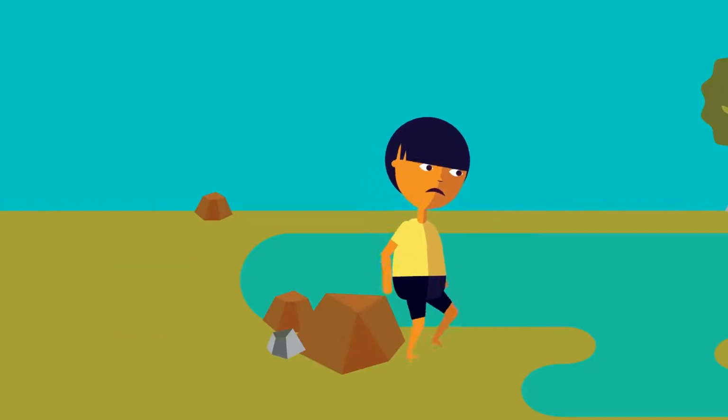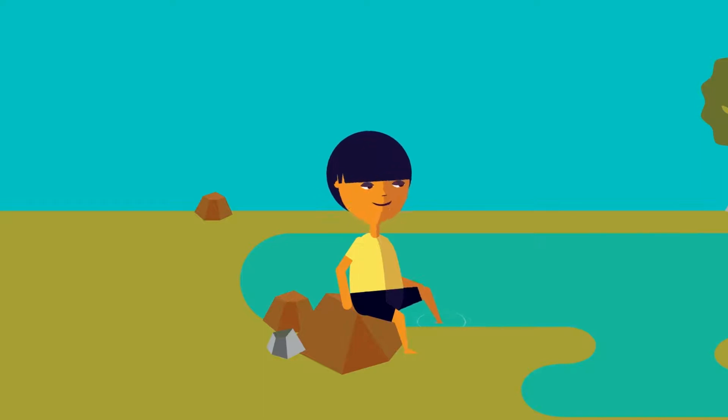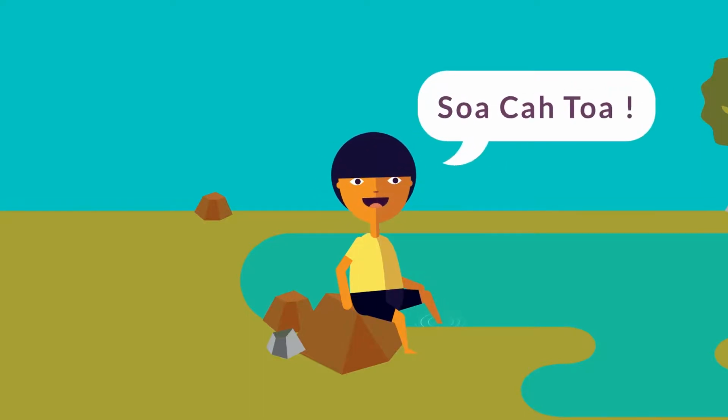So the boy went and sat by the river and soaked his toe in the cool water. He never got any better with his bow and arrow, but he never forgot what his mother said. SOHCAHTOA.